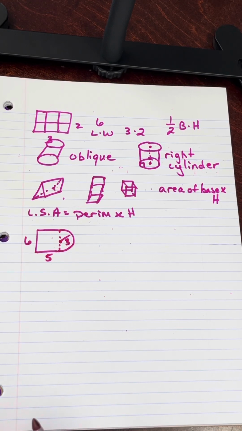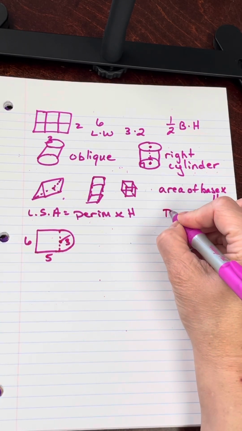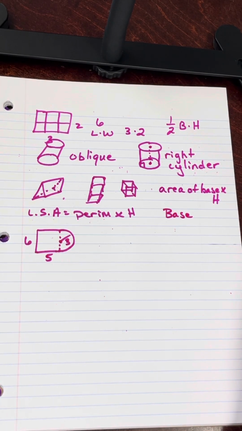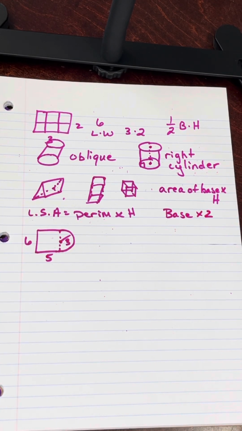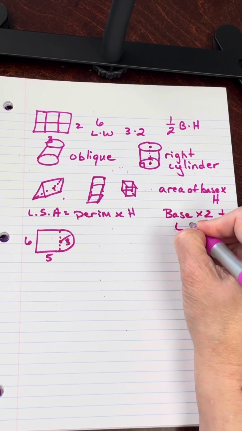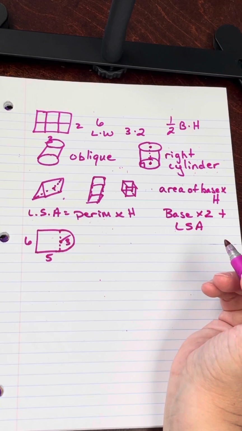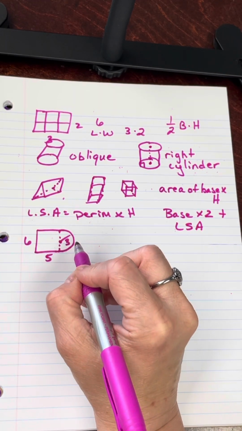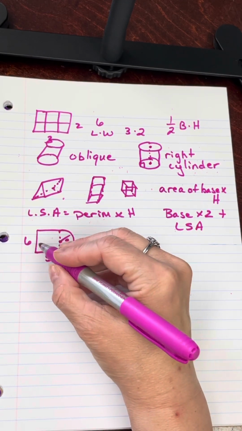So if we are looking for the surface area of this entire shape, we need to find the area of the base. And how many identical of those will we have? One on the bottom, one on the top. So base times 2 plus the lateral surface area will give me the full surface area for this shape. So let's begin by finding the area of this base. It's in two parts, a rectangle part and a half circle or a semicircle part. So how do we find the area for the rectangle?